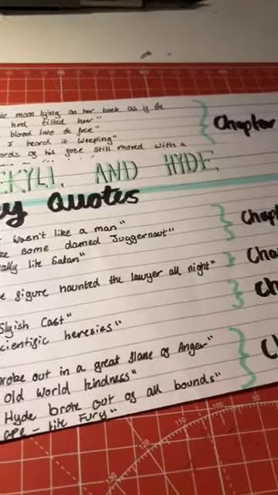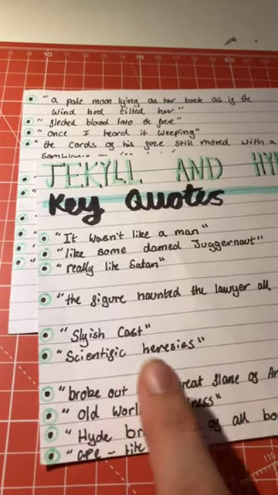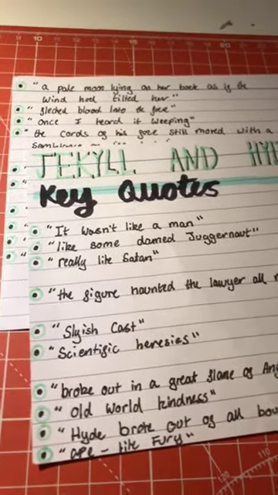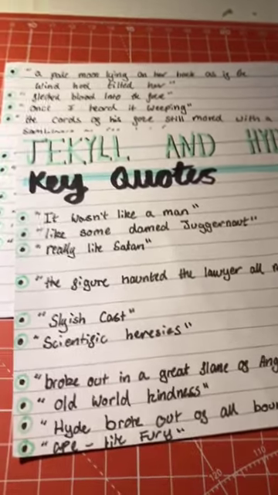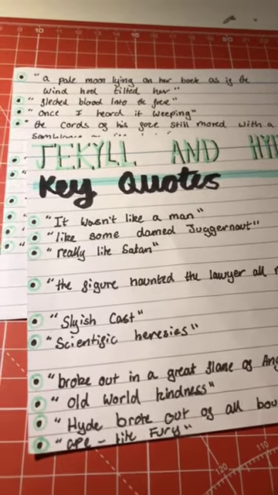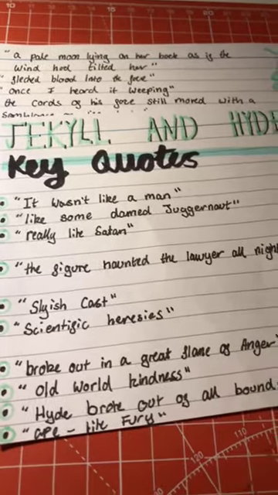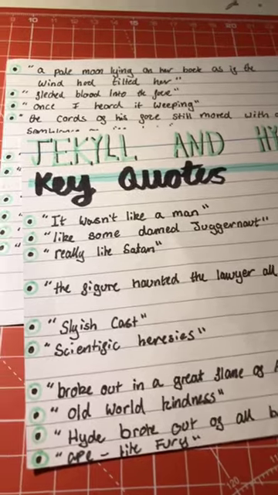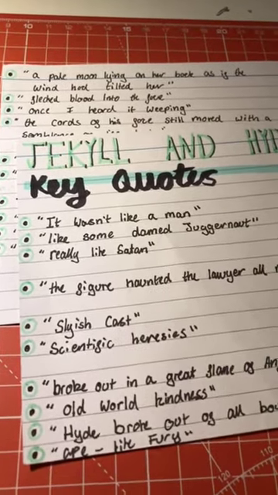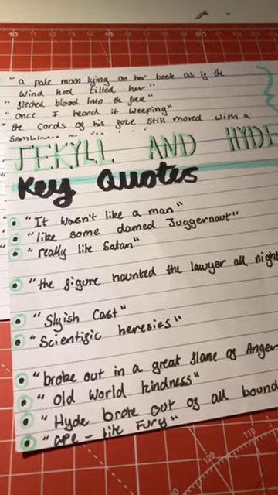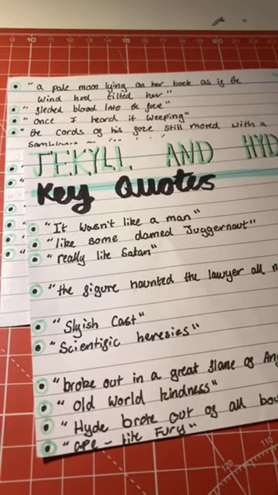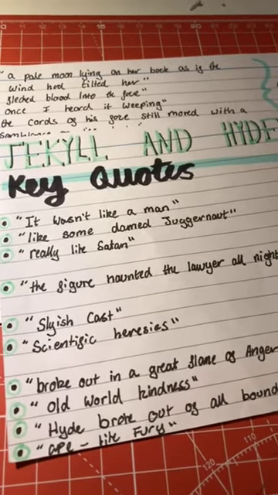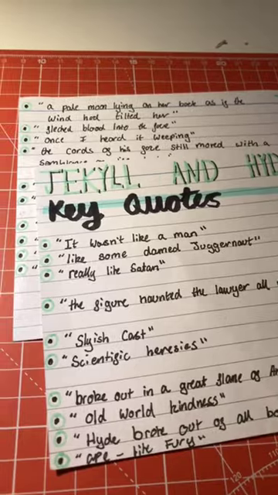The second one I picked up from chapter 3 would be "scientific heresies". Now, this is a great one because this is Lanyon talking about Jekyll's work. Lanyon is a devout Christian, and he views Jekyll's work as a heresy, something against God, something unnatural. And this is a theme throughout the book of science versus religion, and how far do you push it, and what's against God and what's not. It's this whole idea of Jekyll's work being something wrong and sinful, which you can link back to Victorian repression and to Christian values. There's so much you can get out of that.